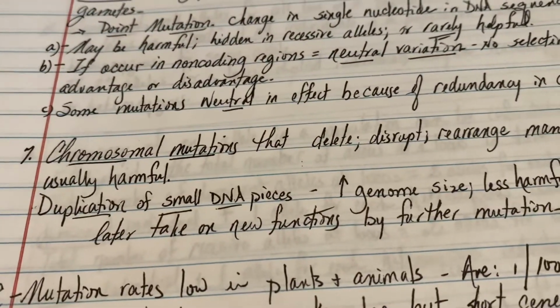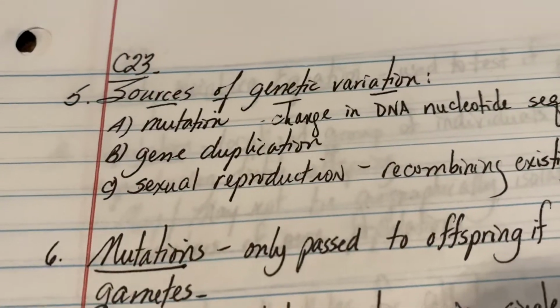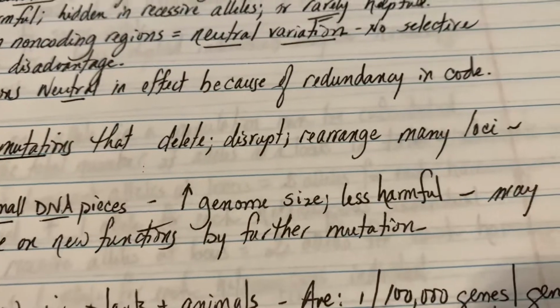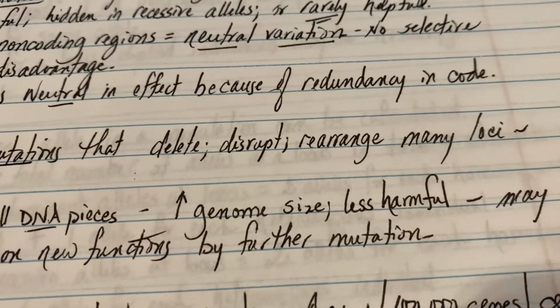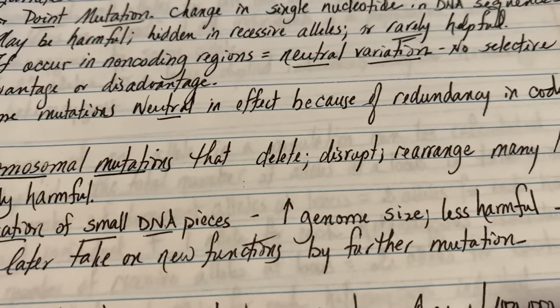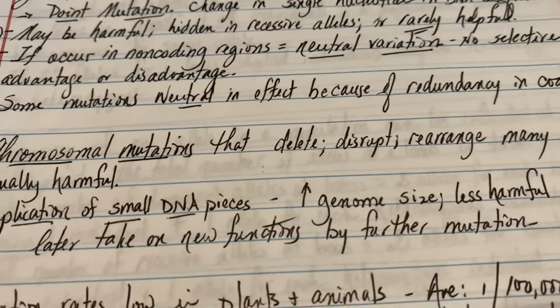Duplication of small DNA pieces, remember, that was the gene duplication, increases the genome size, but it is less harmful. It may later take on new functions as mutations continue to happen.